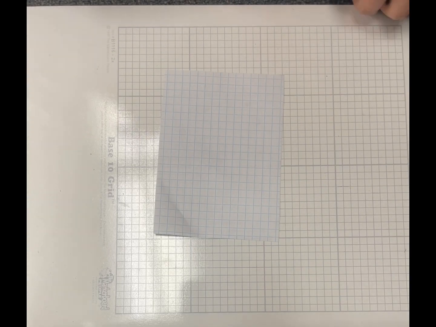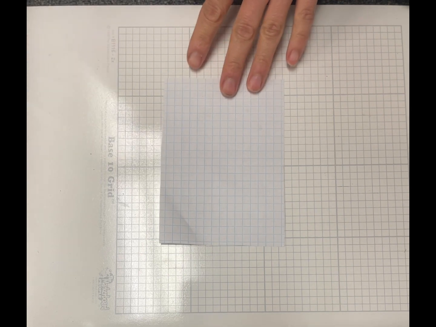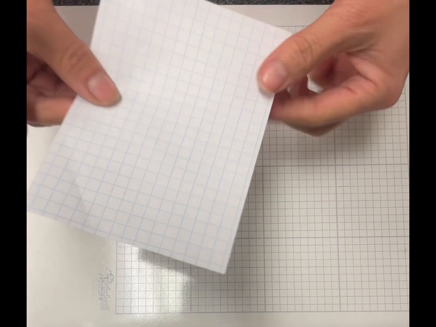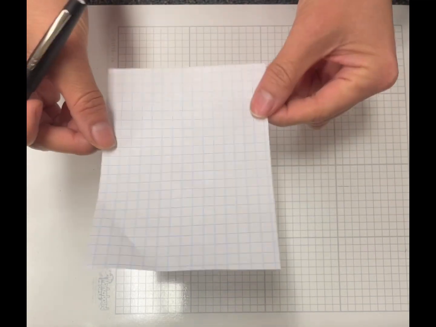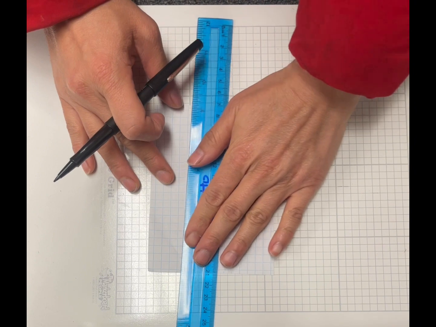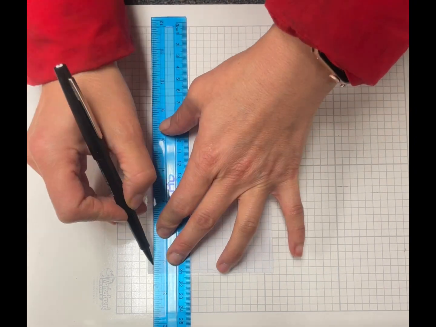Okay, so if you are not in my class today, then you are not responsible for doing this part of the lesson, but I still want to show you guys just so that you have the same visual as if you were. So this is a small piece of grid paper here, and it's already cut into a rectangle. Today's lesson, if you haven't guessed already by the title of this video, is on rectangles.